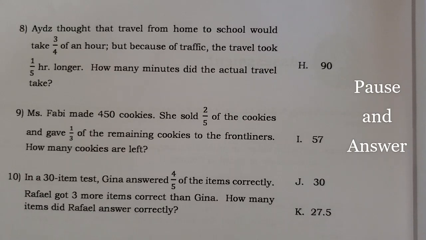So there you have it, the 10 items that you need to solve. So pause this video and answer the 10 problems. Of course, refer to column B for the choices. Remember to just write the letter of the correct answer. Good luck to you, and kindly submit your assessment on Monday.